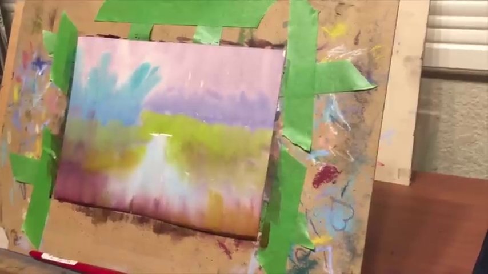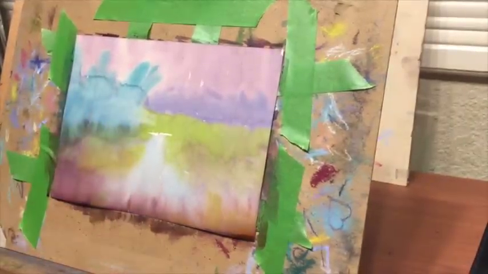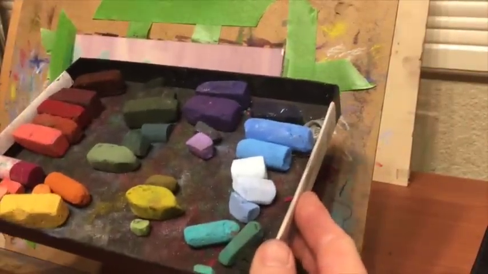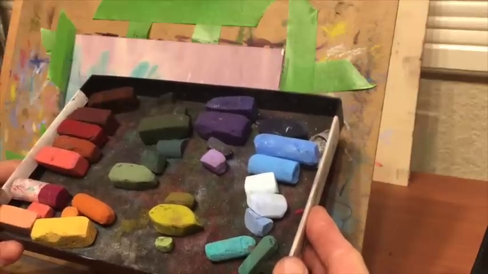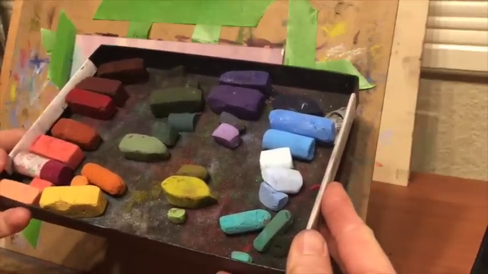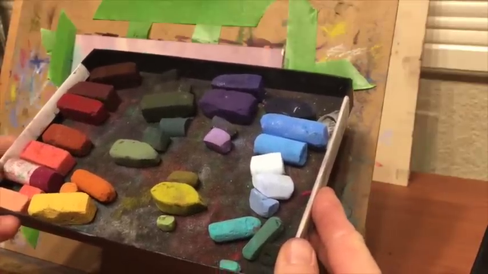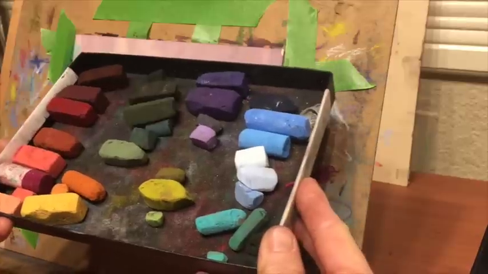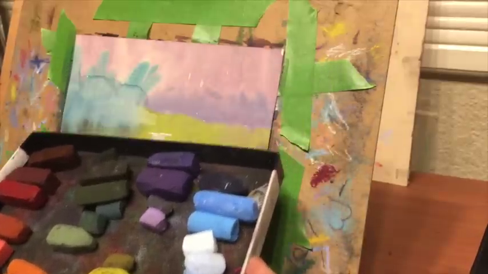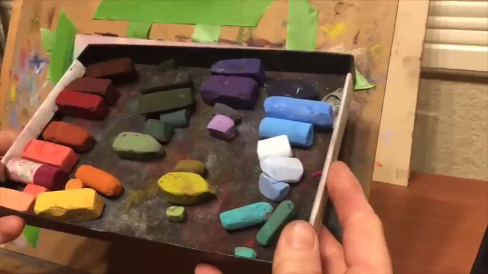Here we go. So what I've done here is I've selected a little selection of pastels. Actually, this is kind of a big selection for this little painting, but I guess you could say I'm lazy. I didn't want to have to get back up again. But again, I'm working with this mood that I'm trying to create.